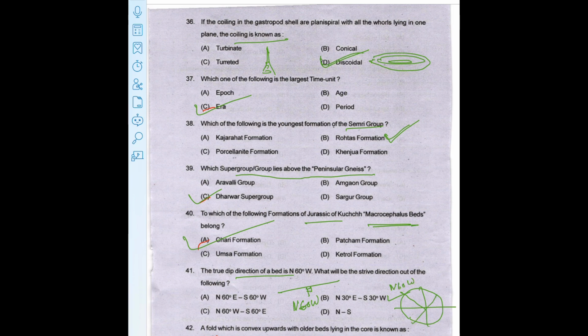So, this will be the strike. So, this is 60, this is 30. So, this will be north 30 east, south 30 west. This is the strike direction. So, this is the correct answer. North 30 east, south 30 west.